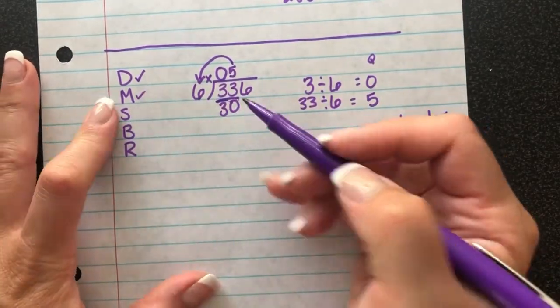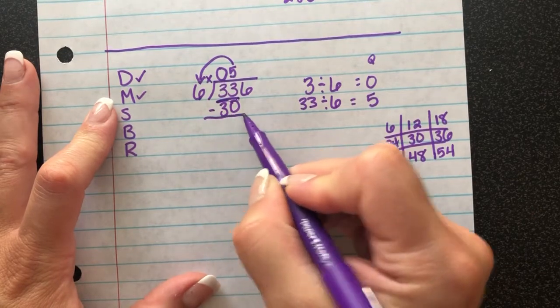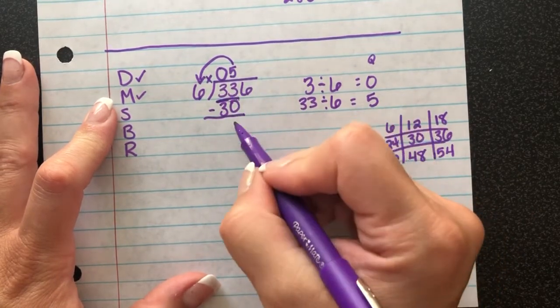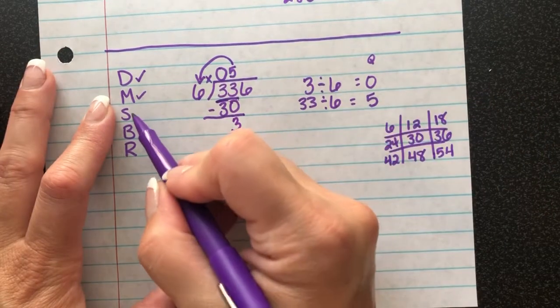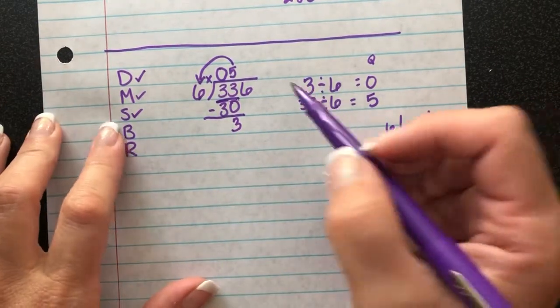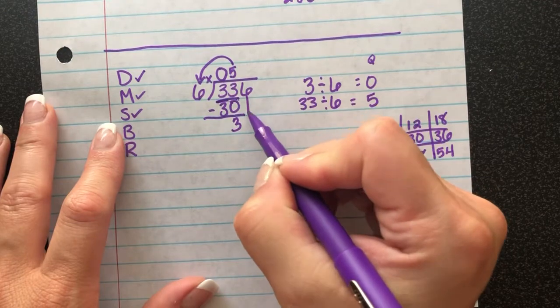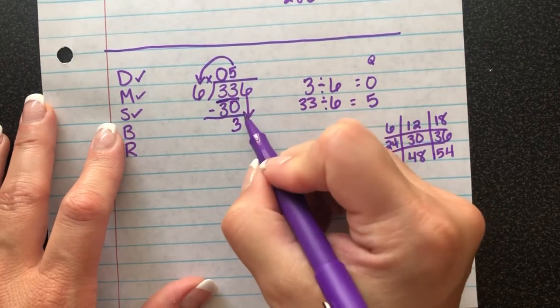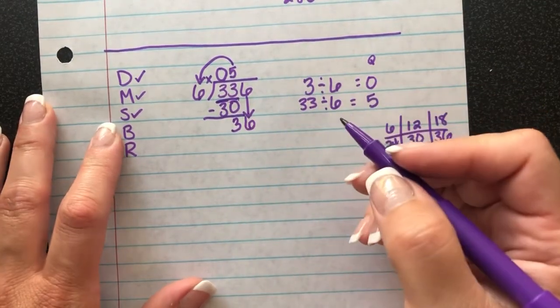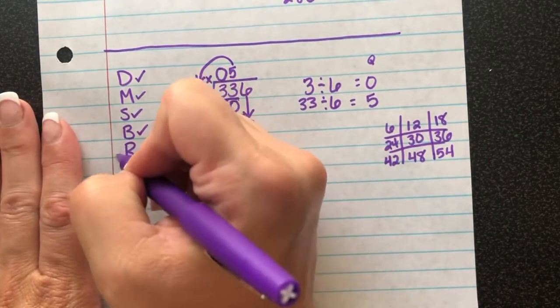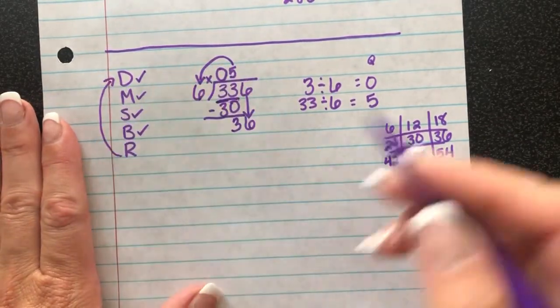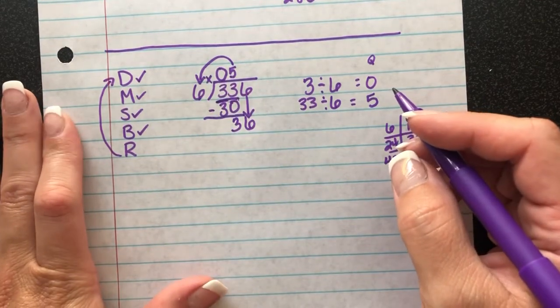Now I need to subtract. 33 minus 30 leaves me with 3. Next step is to bring down. So I need to bring down the 6 and put it right next to that 3 to make the number 36.